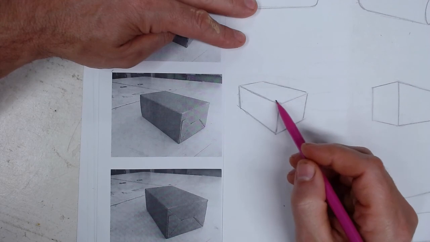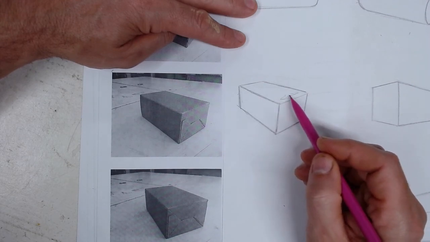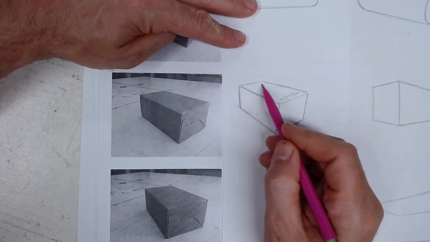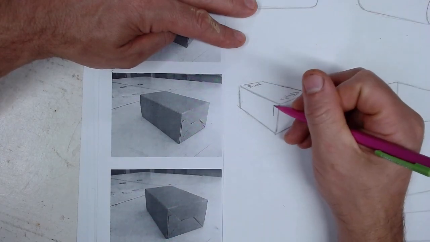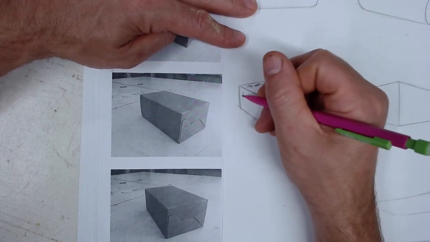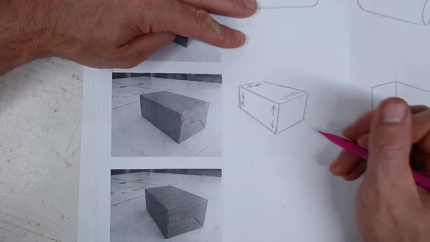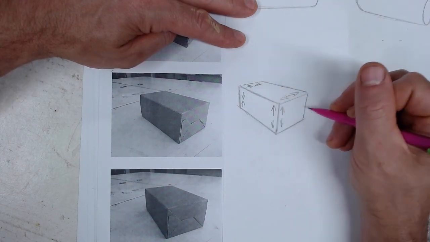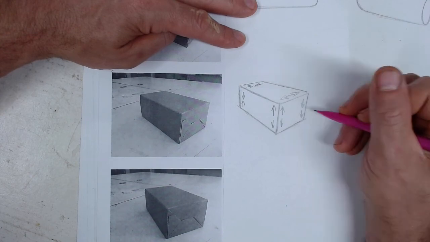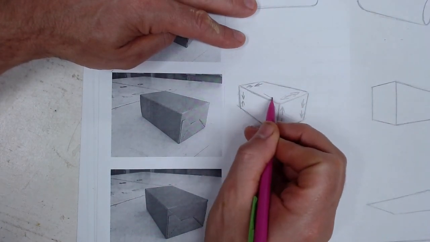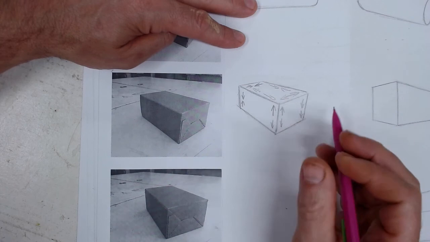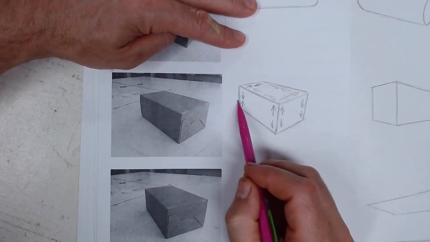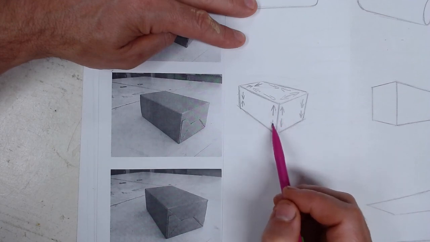Again, you can see how much wider it is here and how much narrower it is here compared to here, right? So it's wider and then narrower. Wider, then narrower. So whatever's furthest away from us narrows. Anything that's closer to us widens.